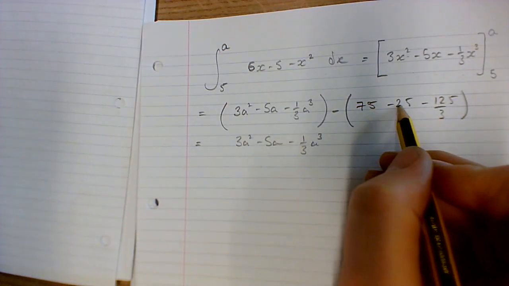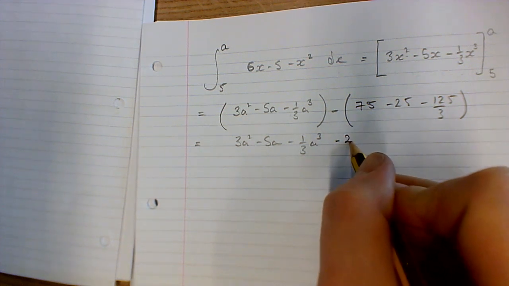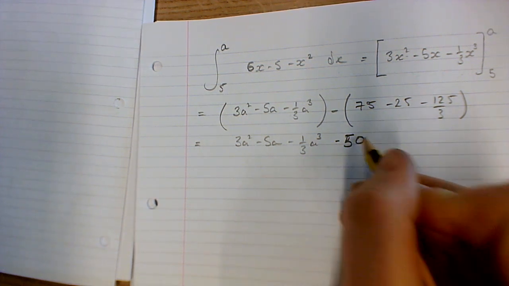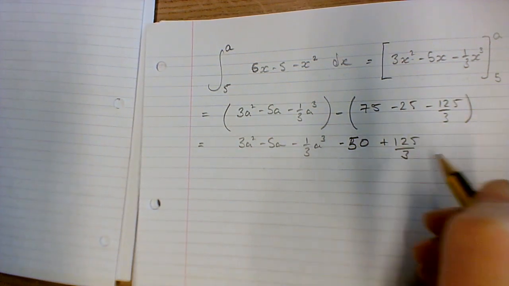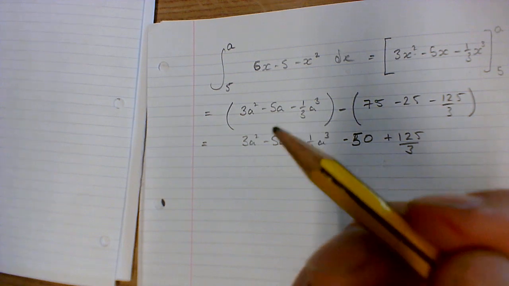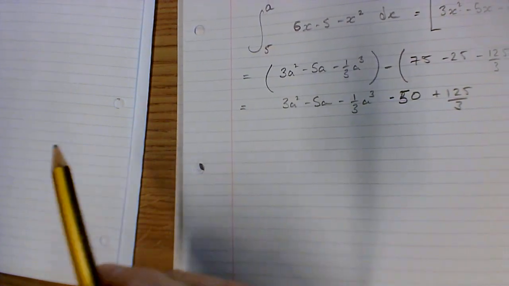That's going to be 25, but it's take away. So take away 50 even. Take away 50, and then the minus becomes plus 125 over 3. So that's the area of the bit that's underneath the curve, right? So now I need to add on the original area.